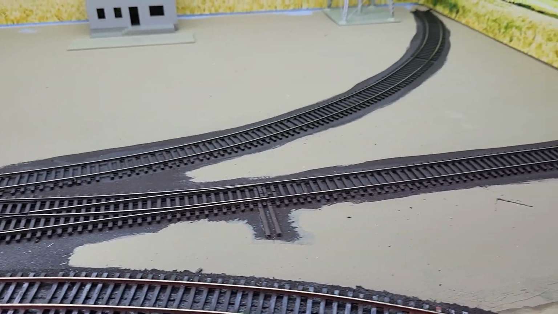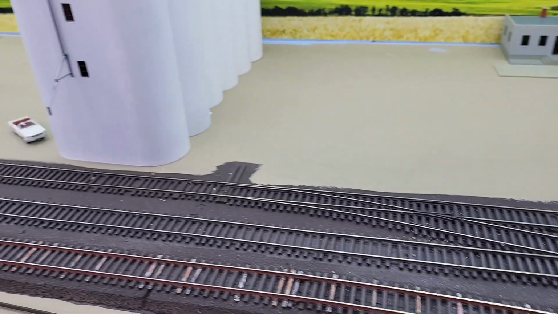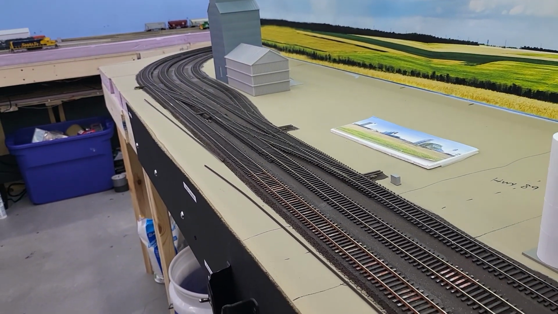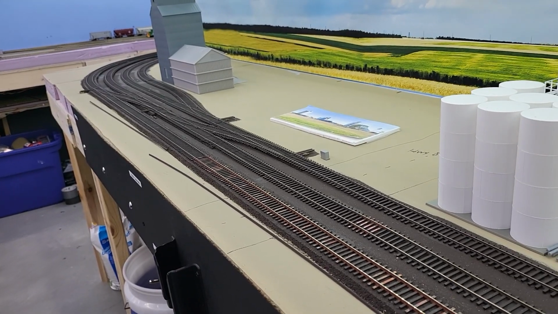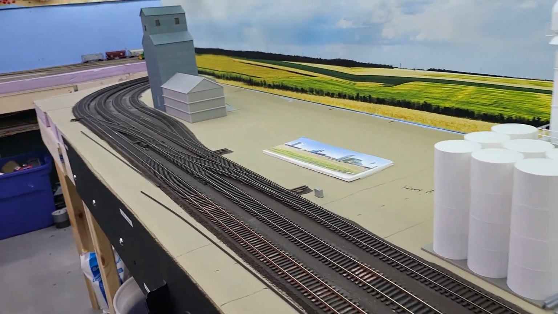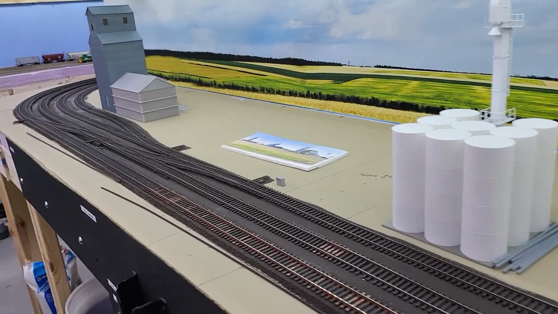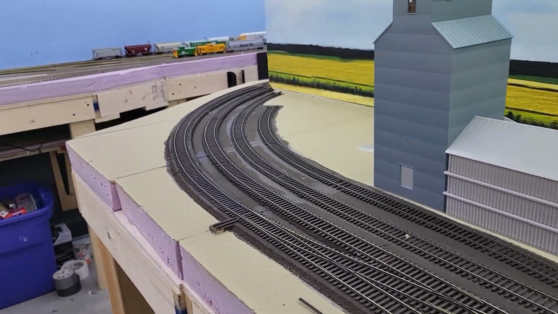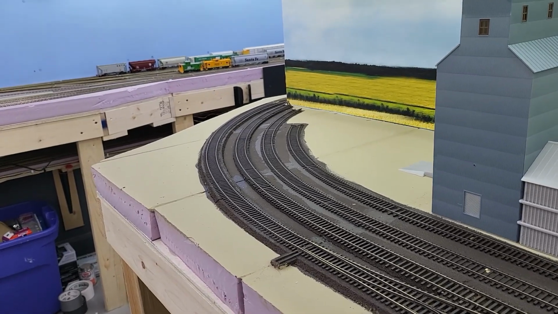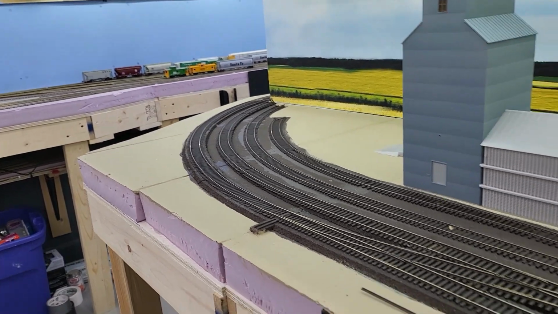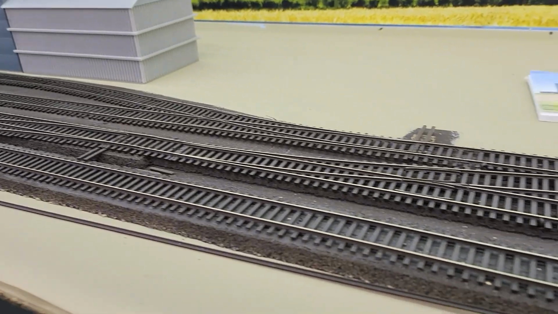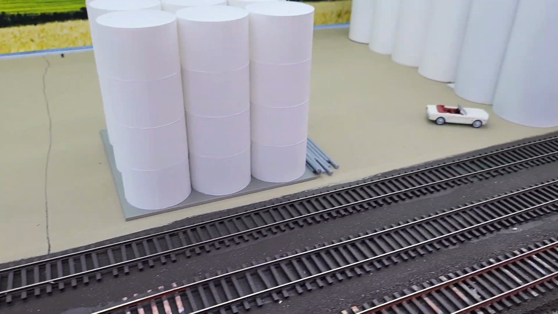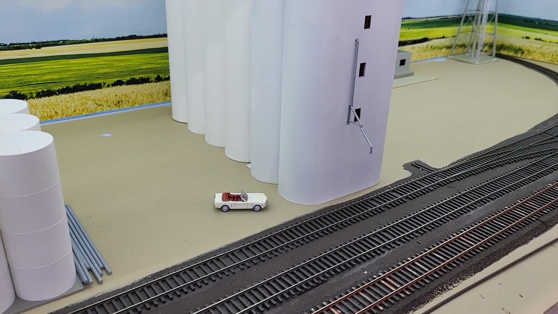So a locomotive can pull forward, back around its train on the third track, and then be able to grab its train again and then pull forward and switch it into this industry. So that is what yields the second track as it wraps around and follows the main line. That essentially becomes a switch lead, so it can switch on to this third track like this and then back its train into this industry.